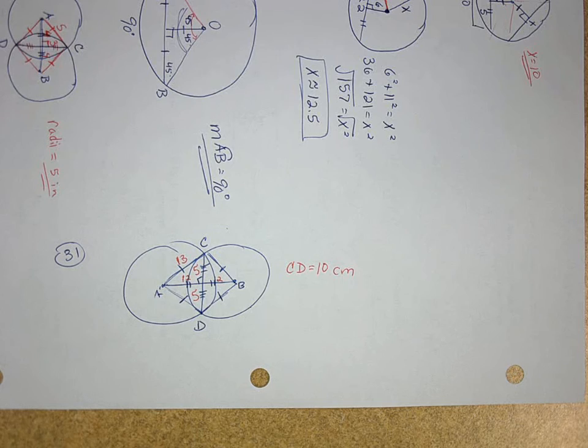So hopefully, I didn't do 32. I want you guys to play with that one on your own. But this, all you have to do is mark up the diagram and use it to your advantage.